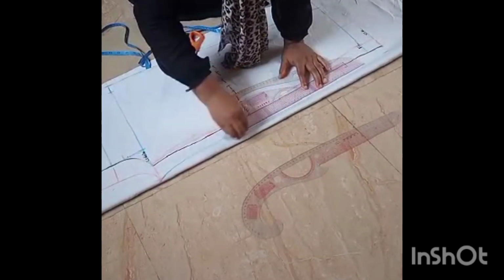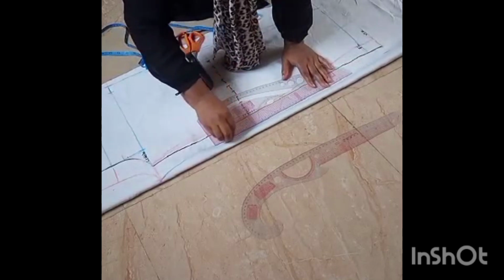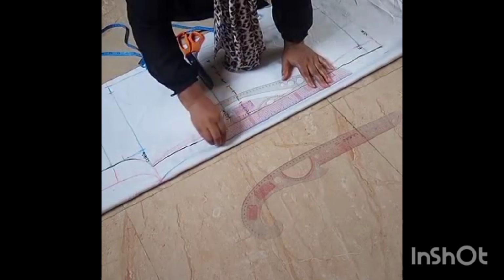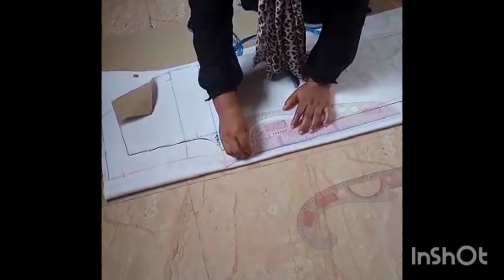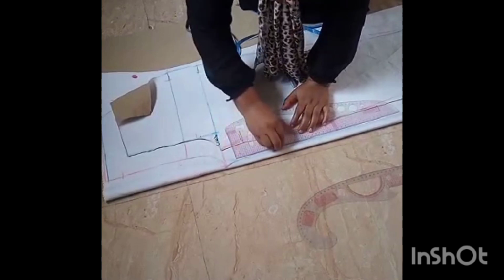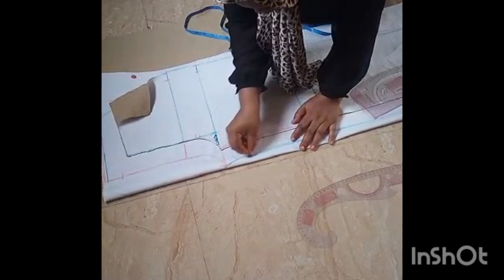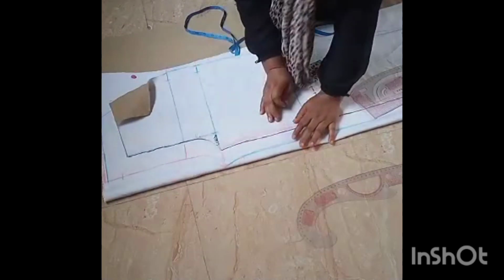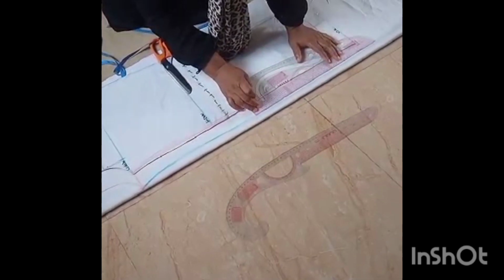Okay. So now I connected all the lines together from my crotch to the knee, from the knee to the full length. This was me trying to just straighten up the markings a bit on my crotch curve area. And when I was done doing that, I just went ahead and then cut it out.